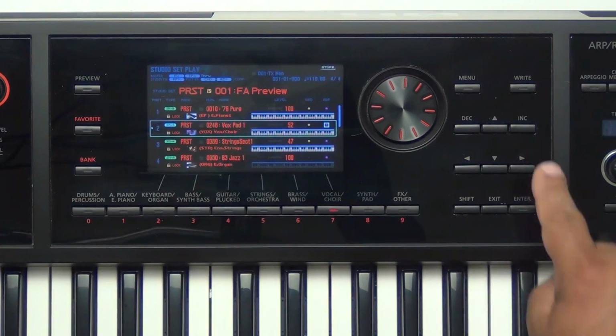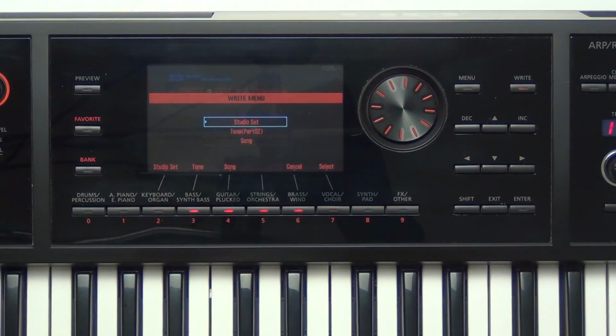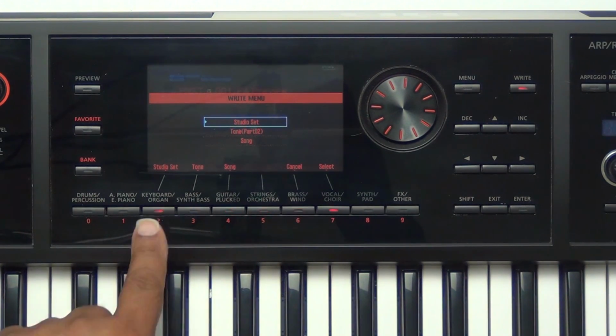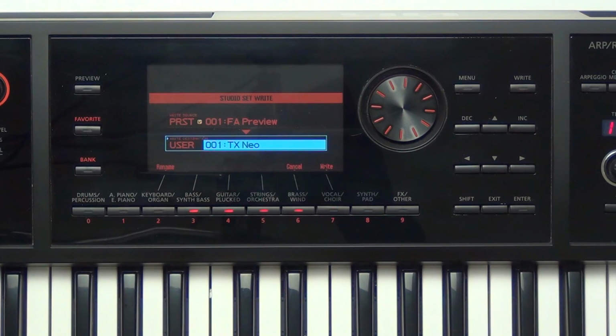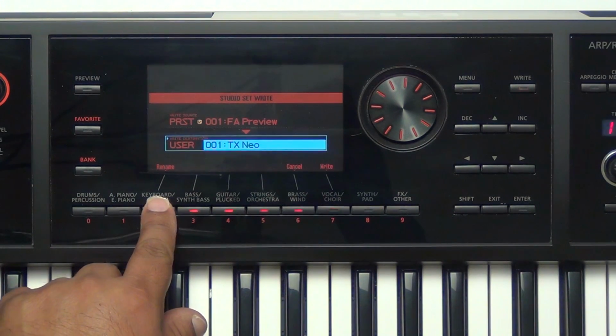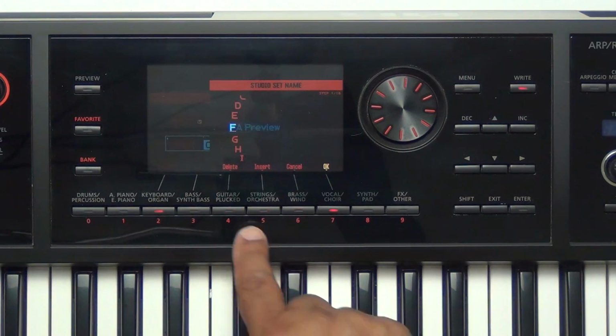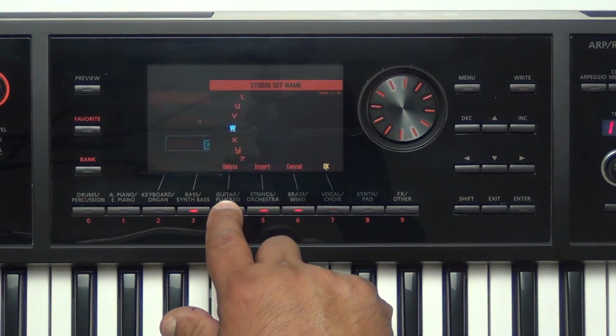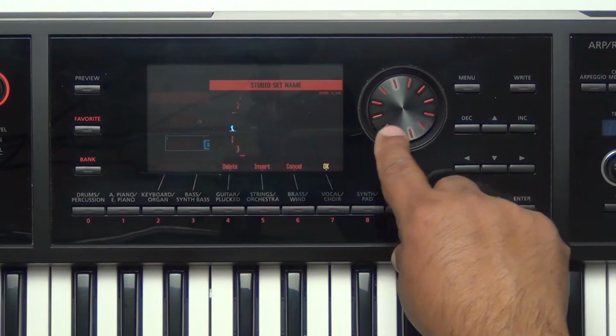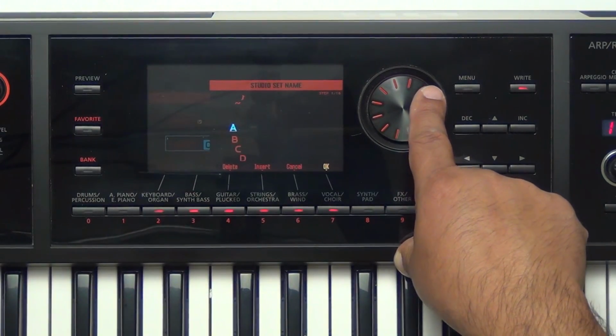And now the last thing I need to do is save it. So I'm going to press the right button right here, and I might call this one, it's a studio set technically, we do save it as a studio set. I'm going to press studio set, and now I'm going to rename it, and I might delete. Let's call this EP Vox Strings.